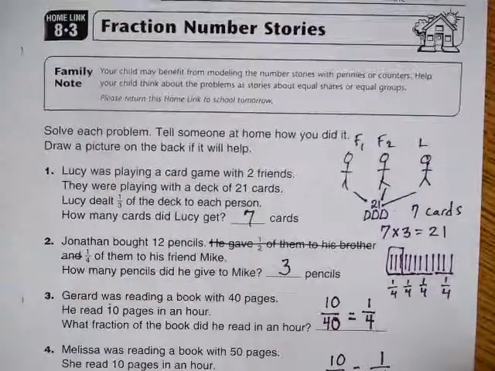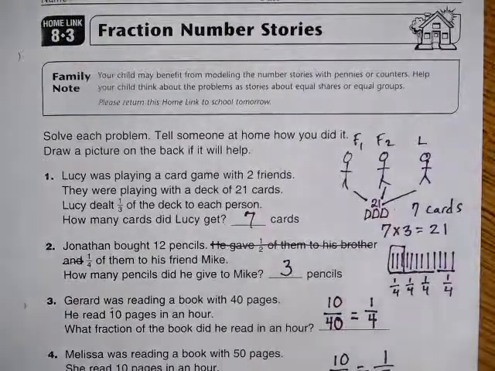This is Homelink 8.3, Fraction Number Stories for Grade 3 Everyday Math.